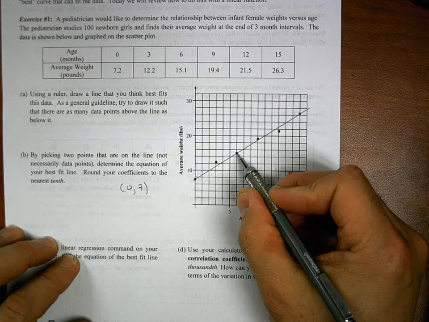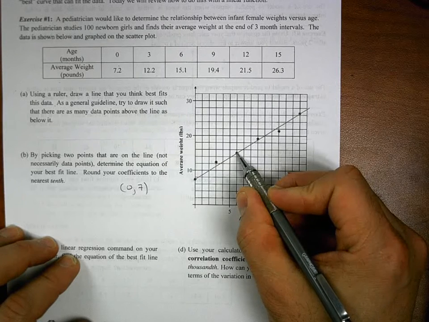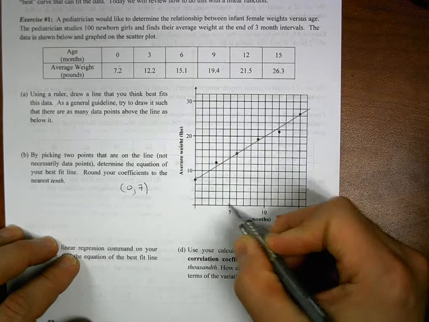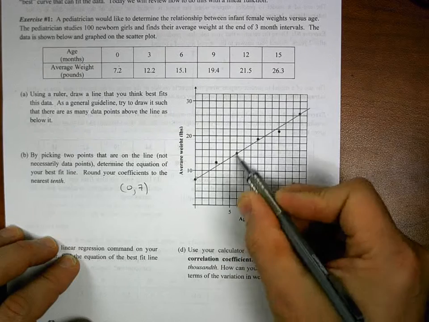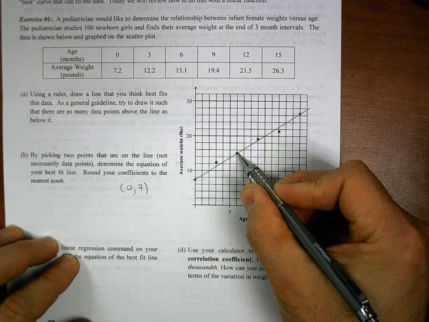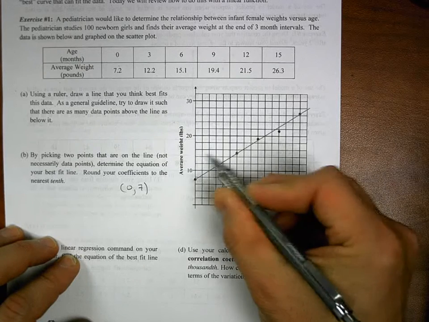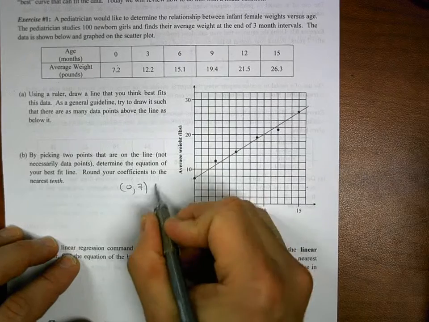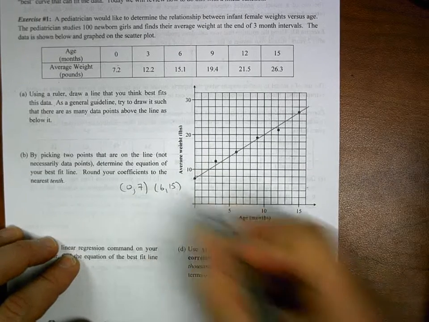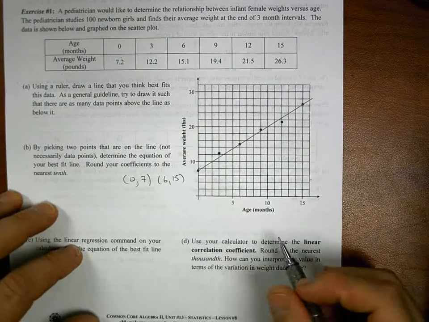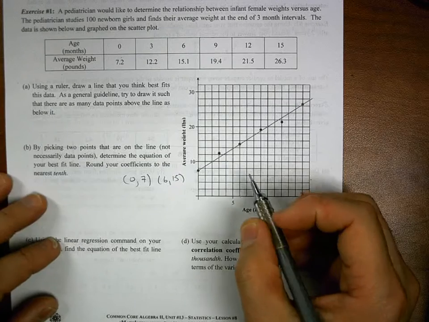Actually, this one looks good right here. Again, it doesn't have to be one of the points, but this looks good. How about 6, comma, where is this at? Looks like at 15. Okay, so 6, comma, 15. And I'm going to use these 2 points to come up with our equation of the line.